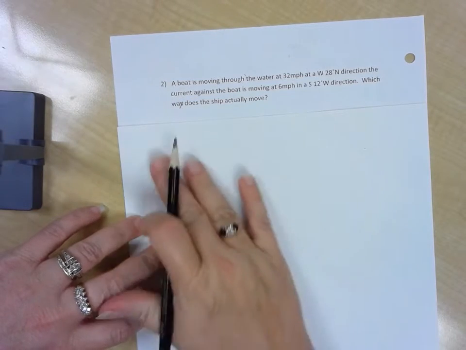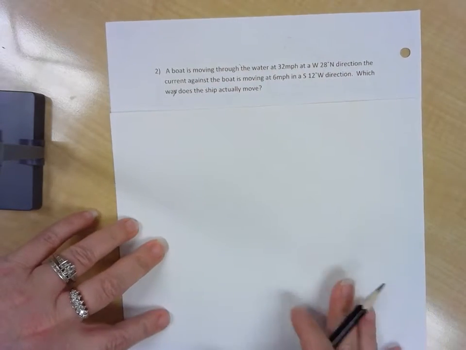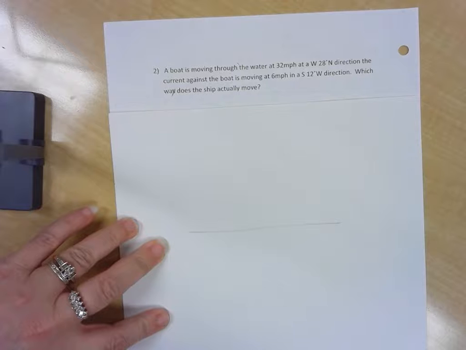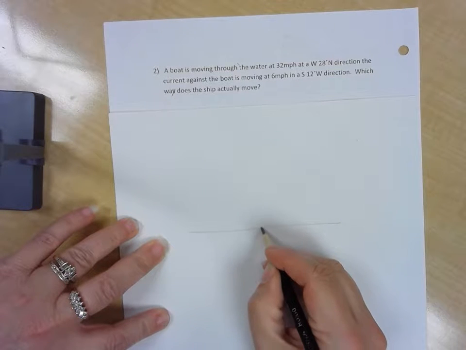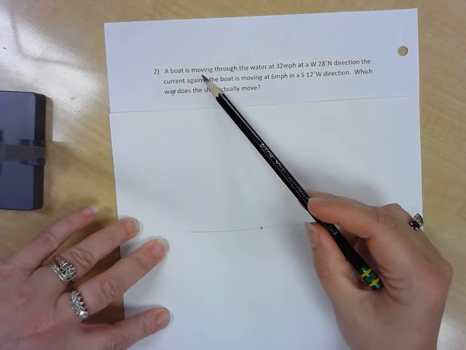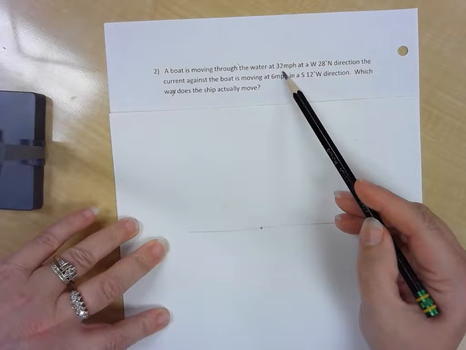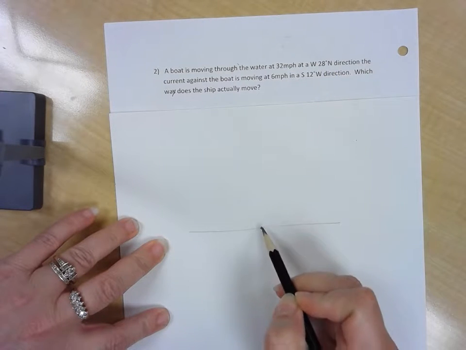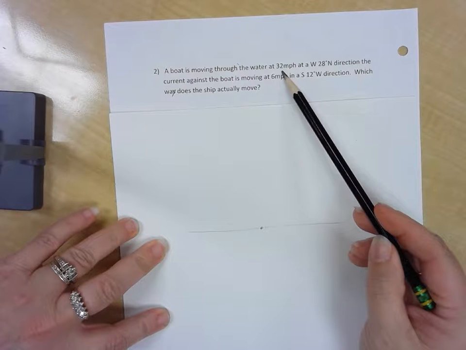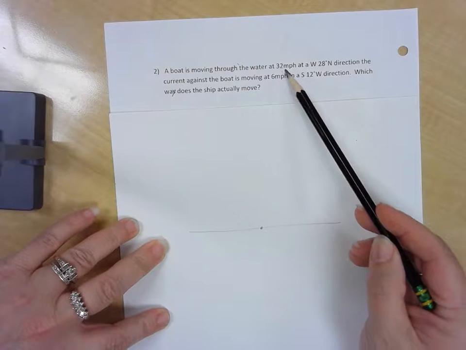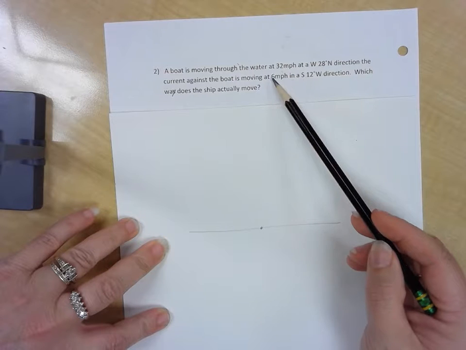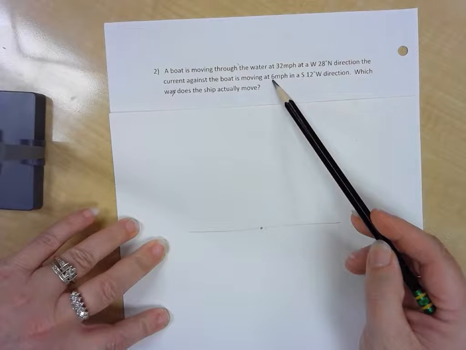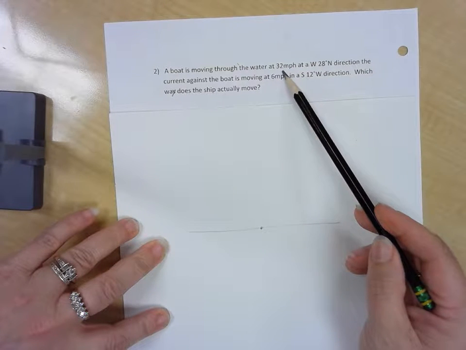So we're going to draw a sketch of what's going on here. We start with an east-west line. We're going to start with the boat being our first vector. It's moving 32 miles per hour west 28 degrees north. What I notice is it's 32 and the current is 6. So it's a little more than 4 times the length, and I just want to keep that in mind with my sketch. This one should be approximately 4 times longer than the other. Actually, more than 5 times longer.